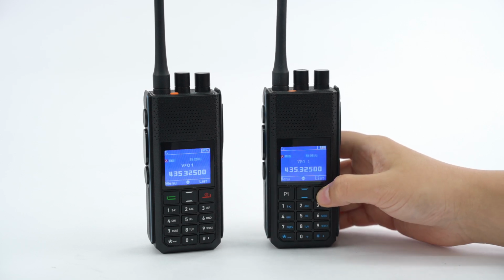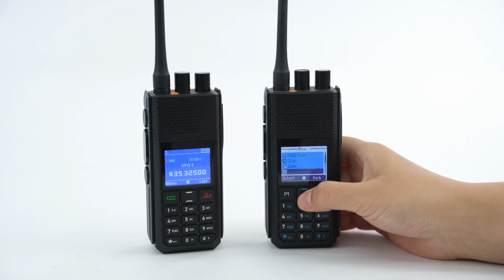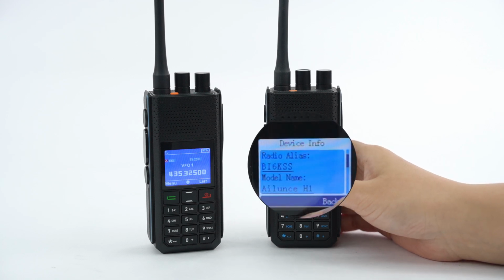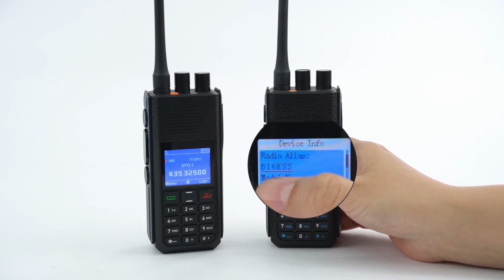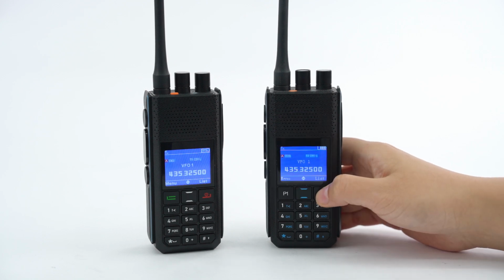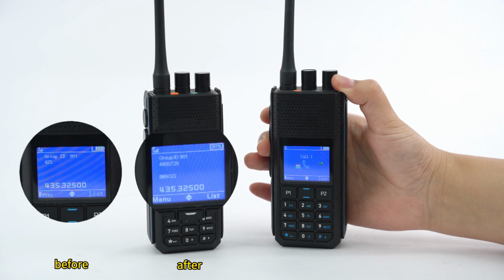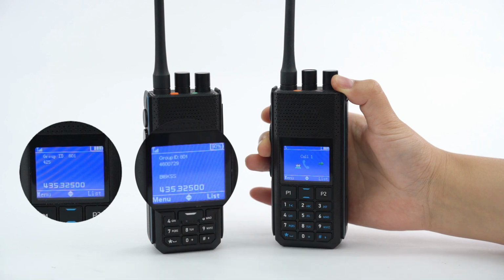Before we transmit, let's check the Ailunce name on the transmitting radio. Go to Menu, Settings, Device Info, and you will see that the radio Ailunce for this H1 is Bravo India 6 Kilo 00. Now, when we transmit using this radio, you can see the receiving H1 displays the Ailunce name instead of just the numerical radio ID.